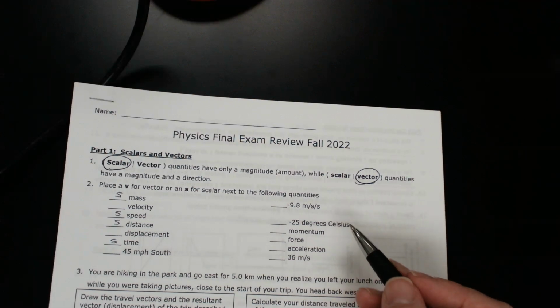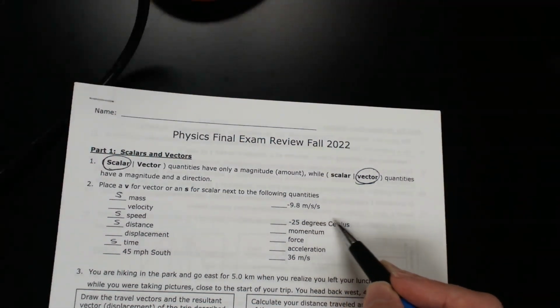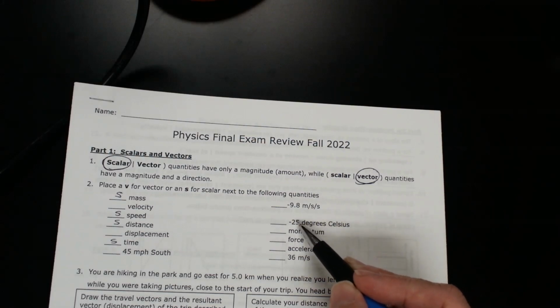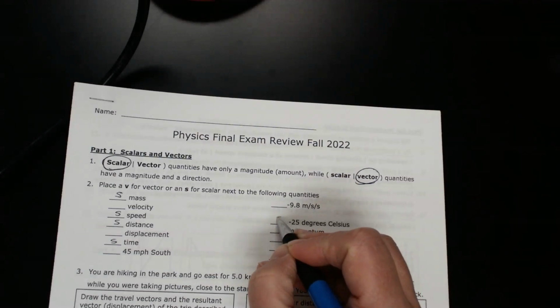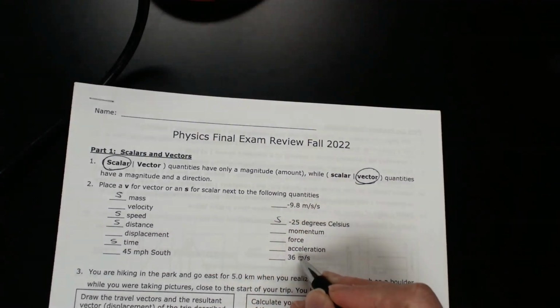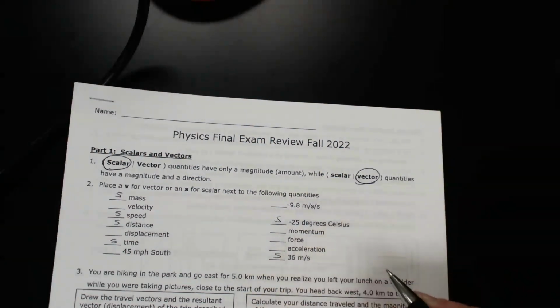Technically it's a scalar. Minus 25 degrees Celsius is going to be a scalar because that is just a number we read off of a thermometer, even though it has a negative sign. Let's see, 36 meters per second would be a scalar because there's no direction information there.